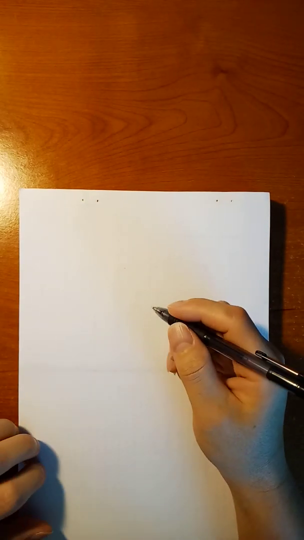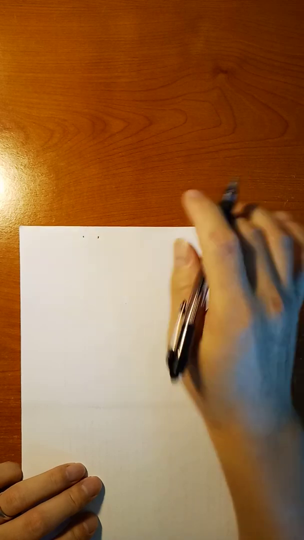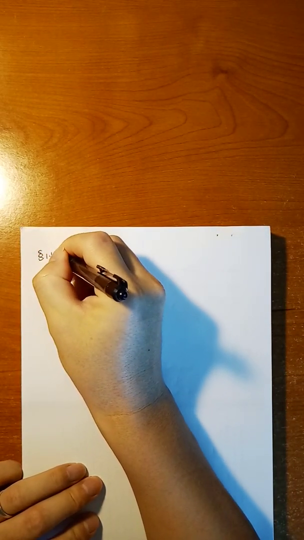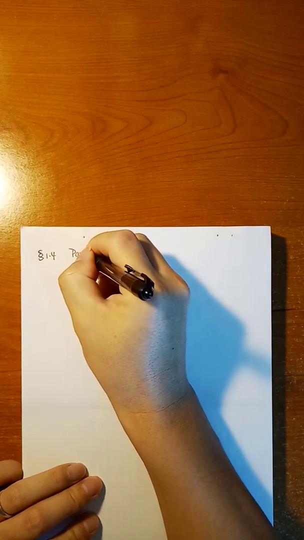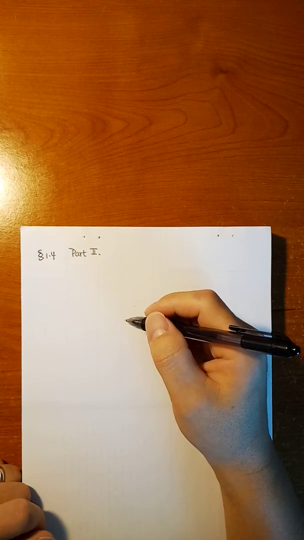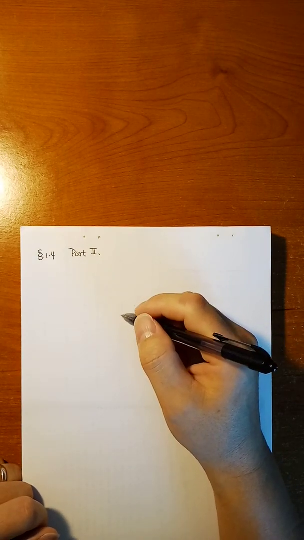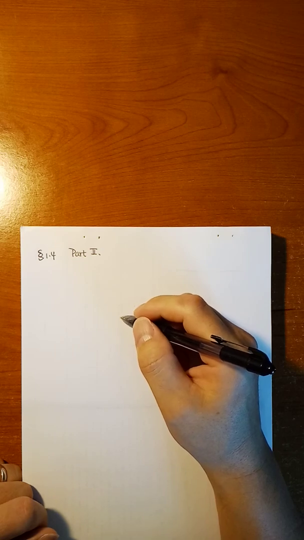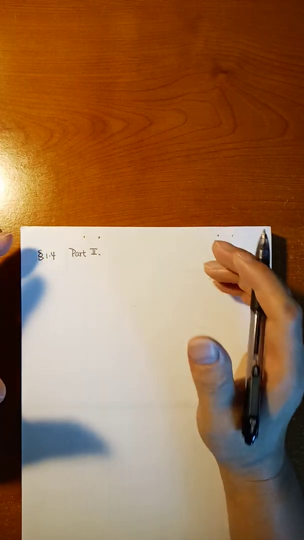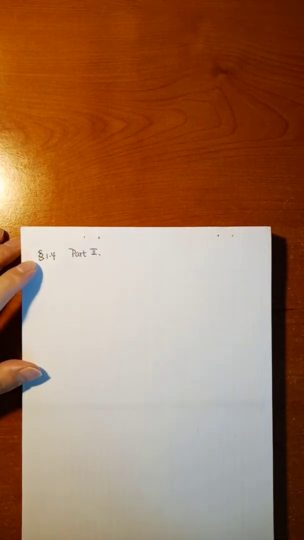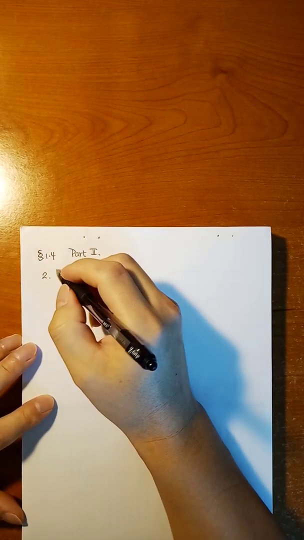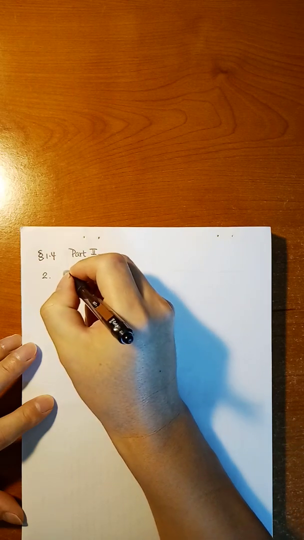Okay, let's continue the discussion of section 1.4. Yesterday we already discussed the first part. It's about the solution of radical equations. When you have square root, cube root in the equations, how do you solve it? And now let's move to the second part. The second part is solve equations quadratic in form.